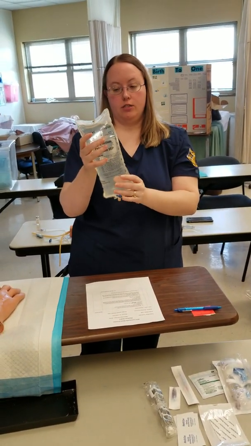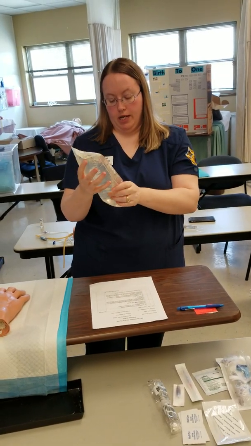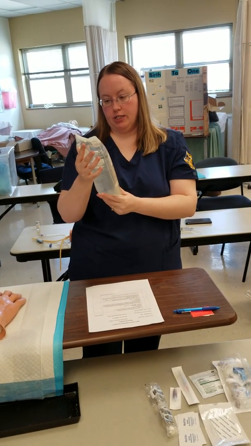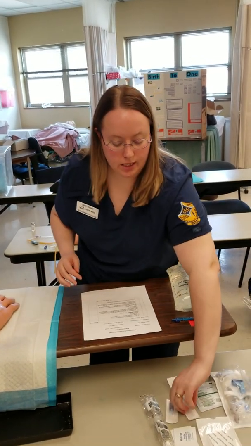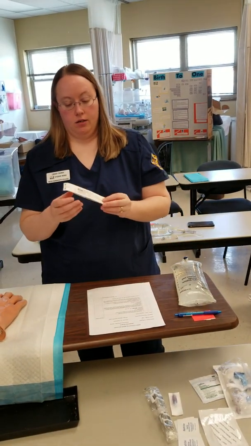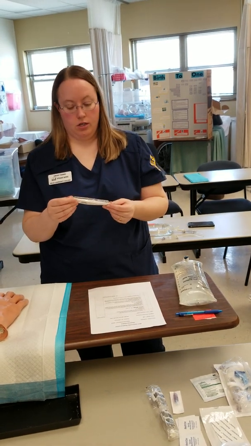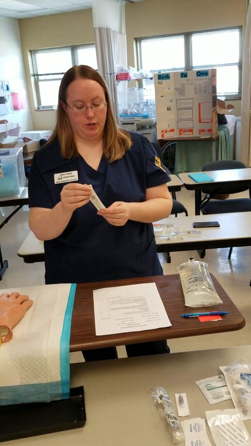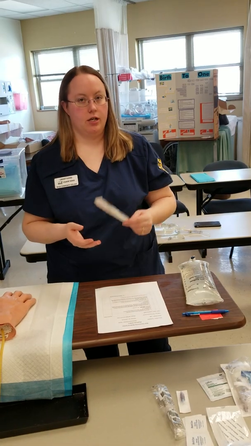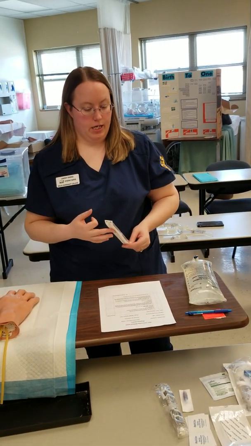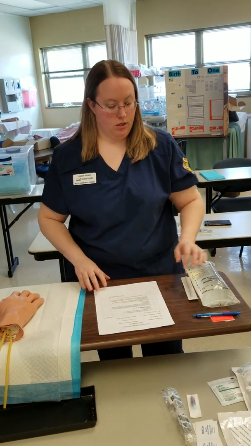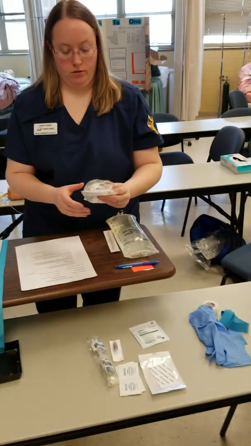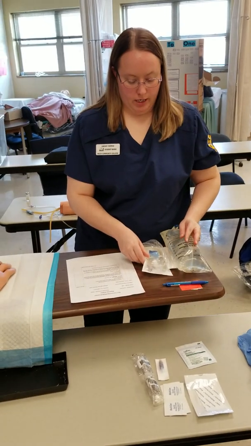there's no particles and no break in the bag. Check the expiration date, and everything looks good with this one. So then I would go ahead and obtain my catheter needle. I would choose the gauge based on the medication that's being administered, the age of the patient, and that information. Would then get my tubing and have all of that ready.